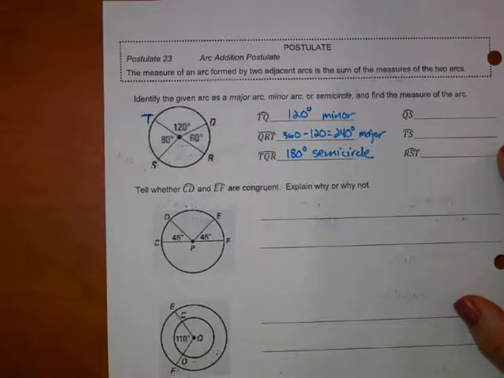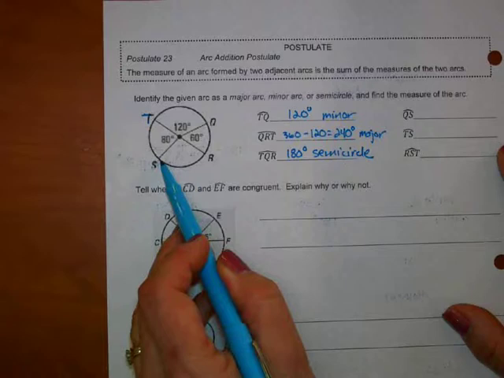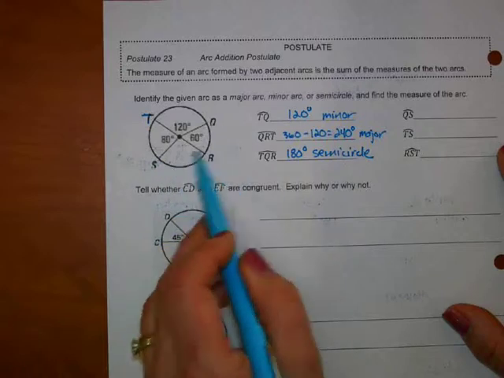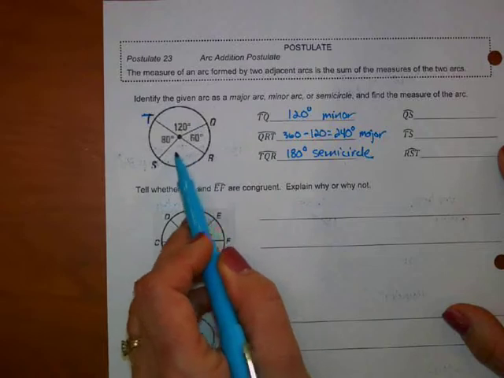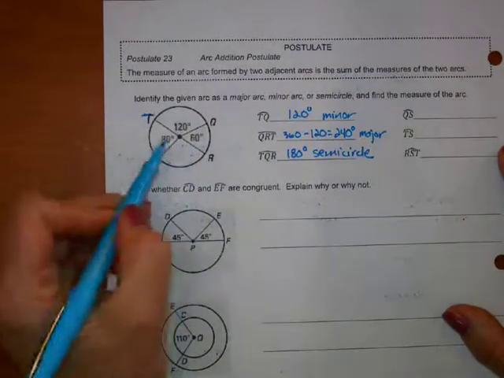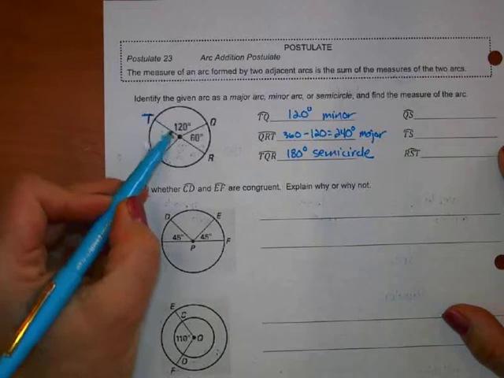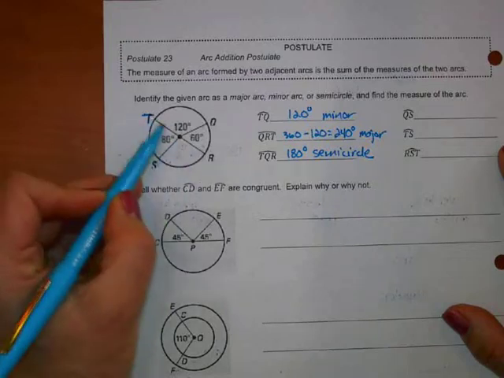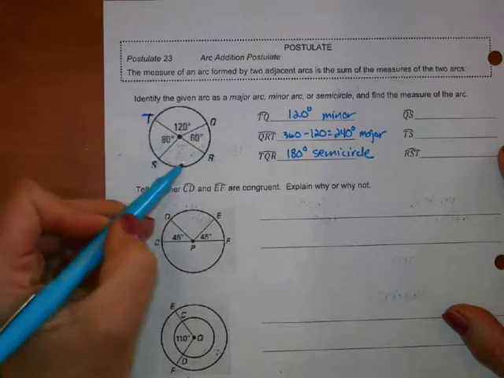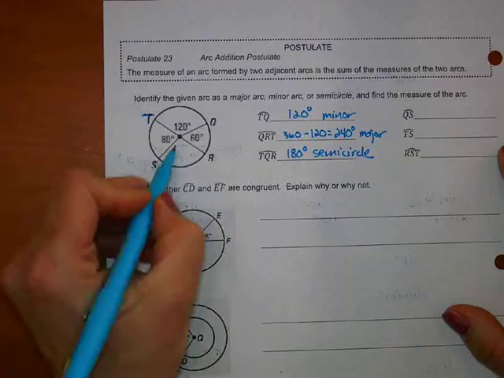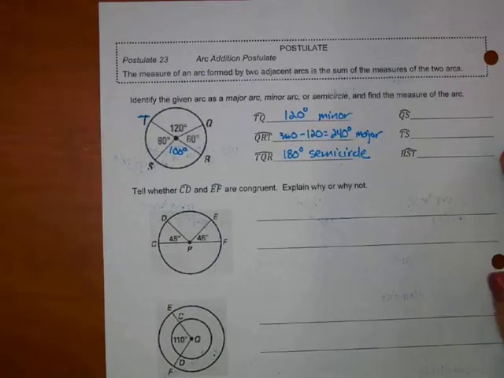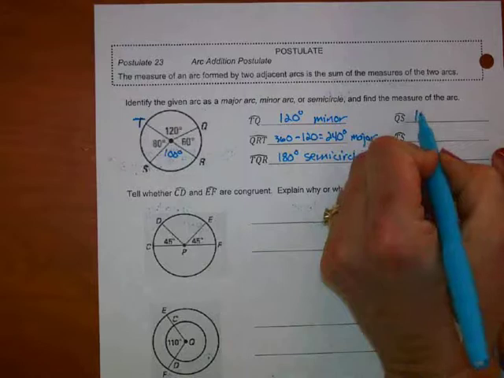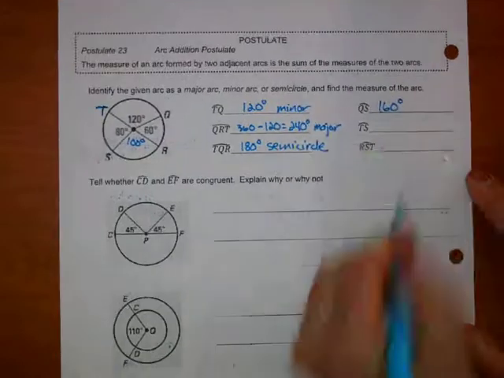Okay, arc QS is this and this. I need this. So how can I get this piece? You can do 360 minus all of these, or you could see that this forms a straight line, correct? So I could just do these two, and that would be what? 100. So then if I add 60 and 100, what do I get? 160. And is that major or minor?